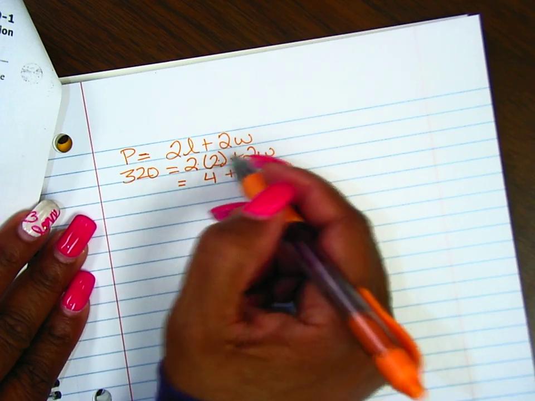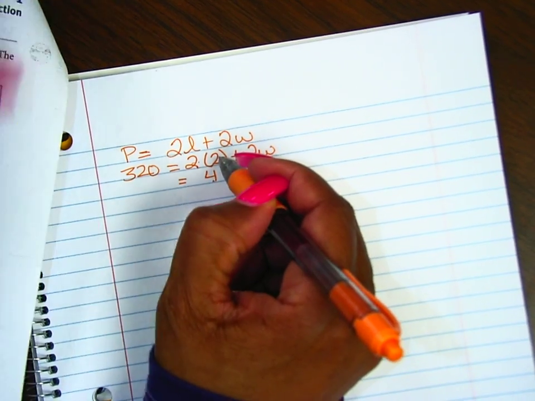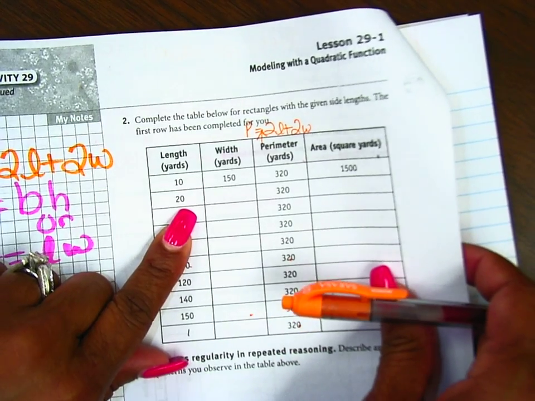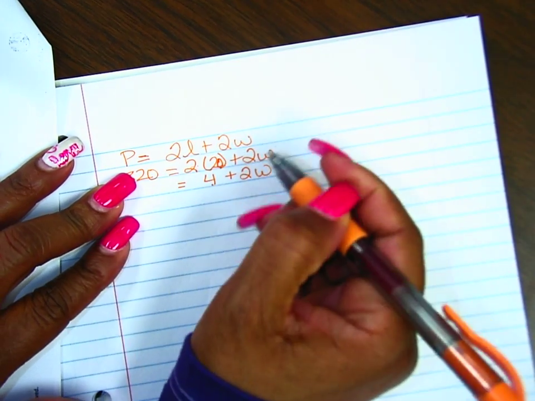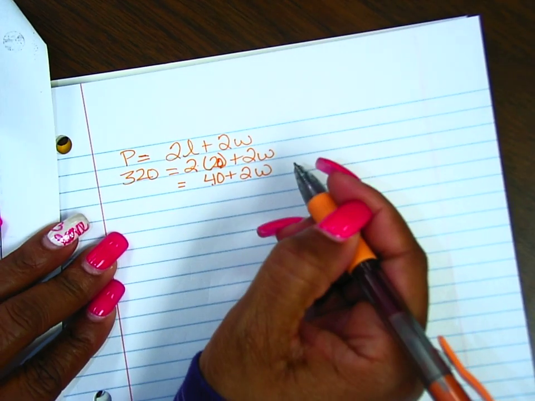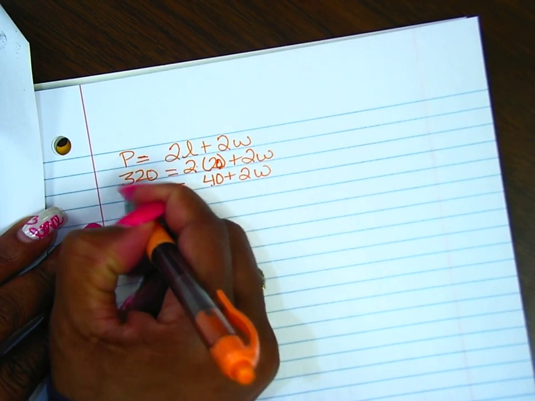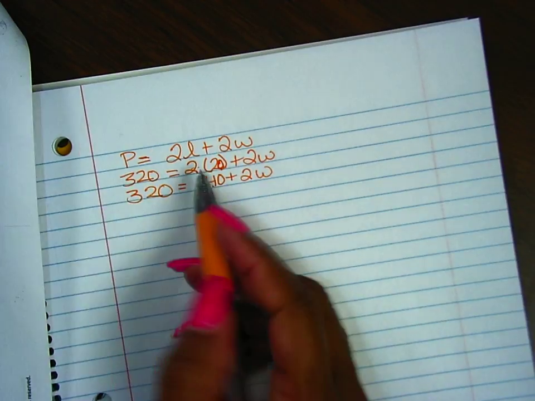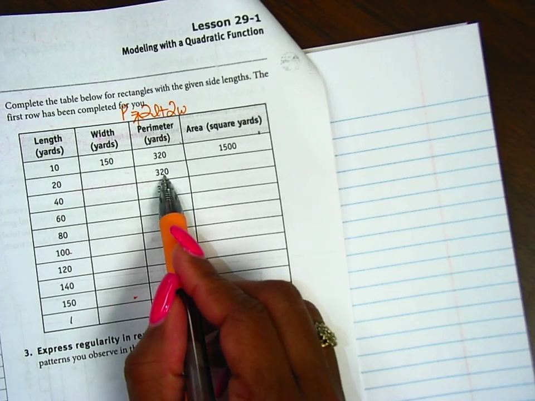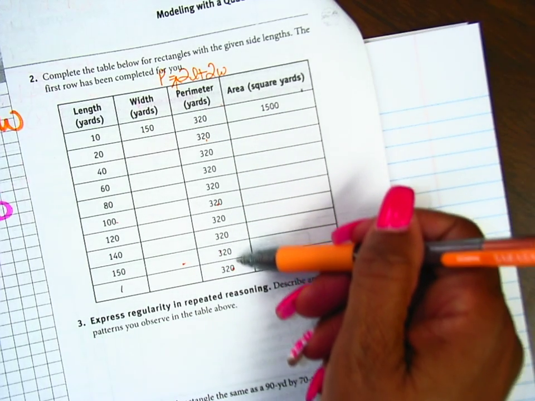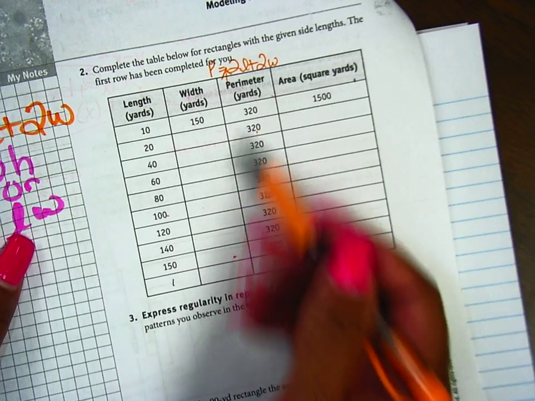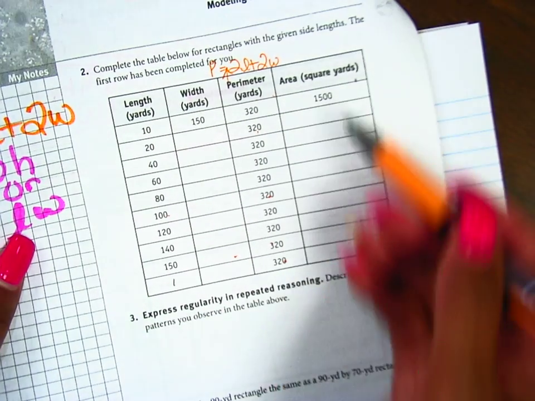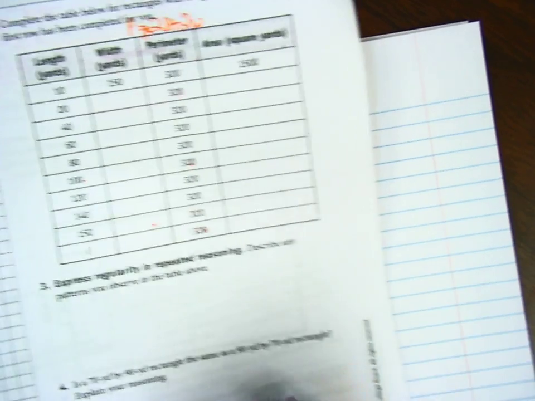Did you guys hear me? I said 2 times 2 is 4. Now remember that was 20. You see I didn't put that? So what did I do? I go back and say, okay, that's 2 times 20, so put your 40 there. You're supposed to check, okay? Bring down my 320. All of the perimeter is 320. The length changes, so my dimensions are going to be different, but my perimeter will be the same. I wonder what's going to happen to the area, so I'm paying close attention to that.